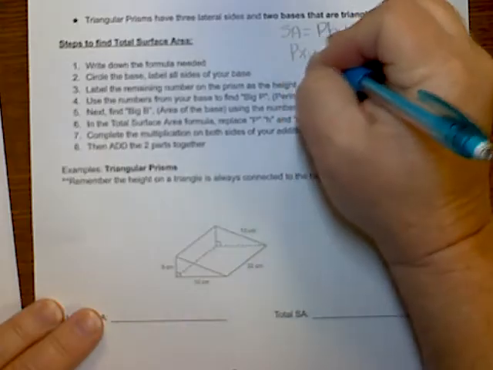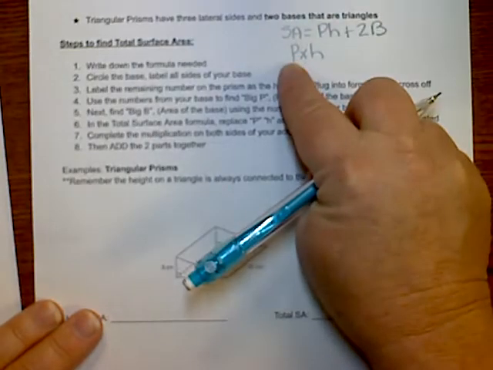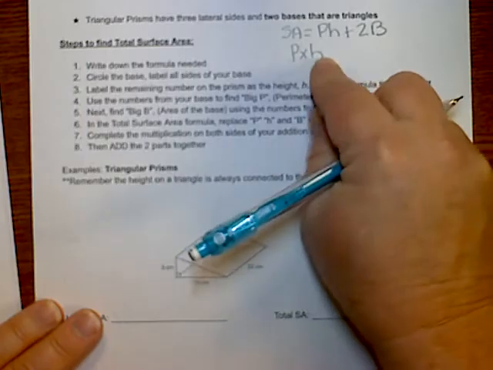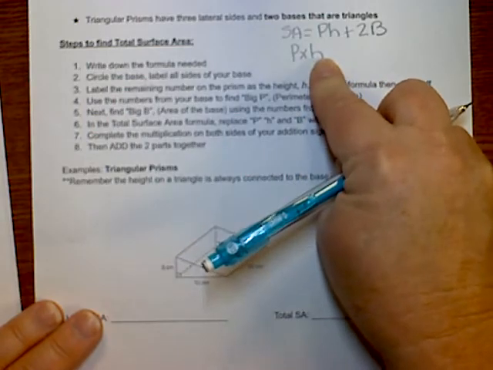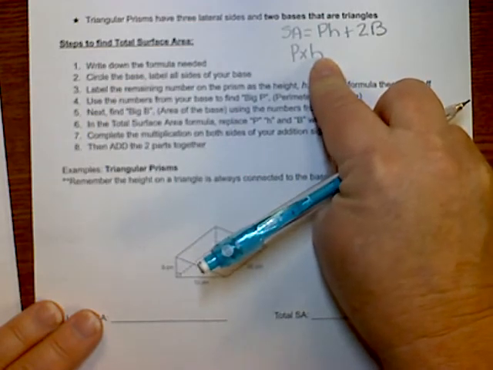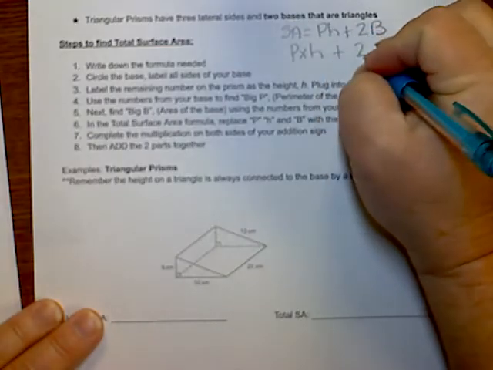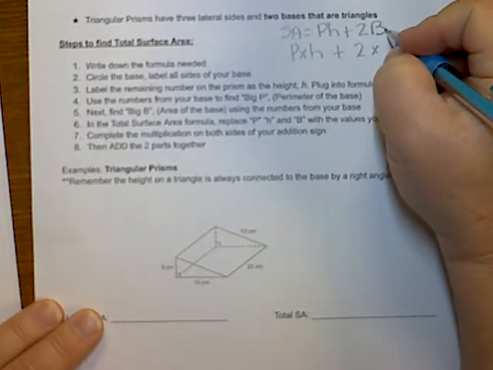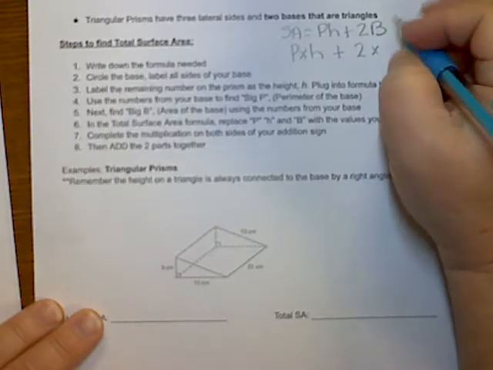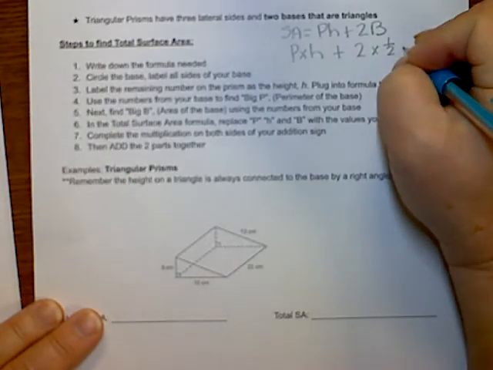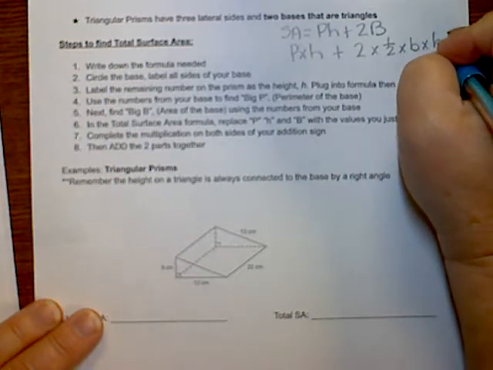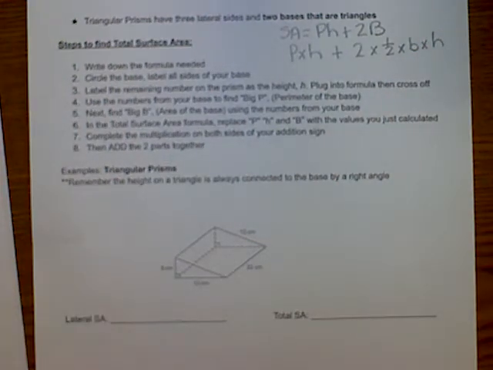P times H, where P is your perimeter of the base, H is the height of the prism, plus 2 times the area of the base. And in this instance, it's a triangle, so that's 1/2 times little b times H. So if we broke that whole formula down, that's what it would look like.